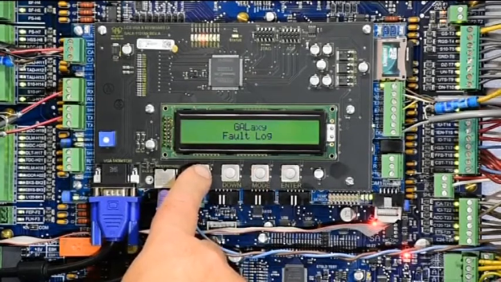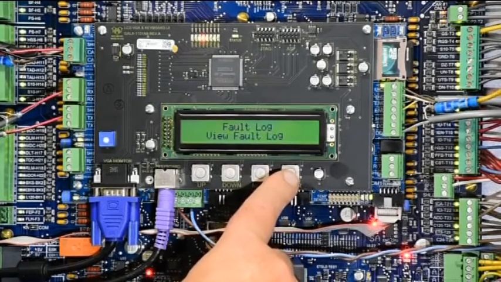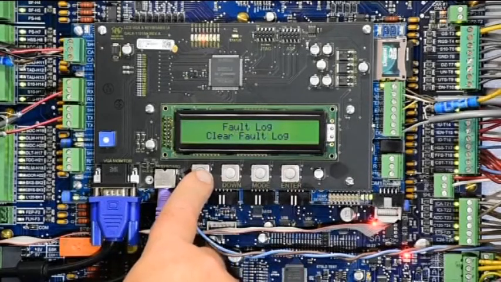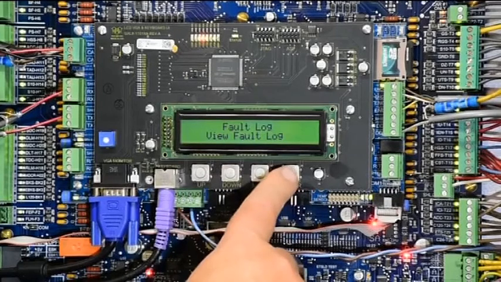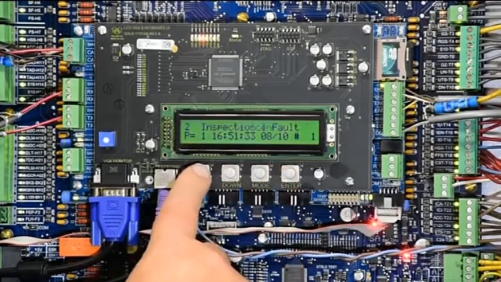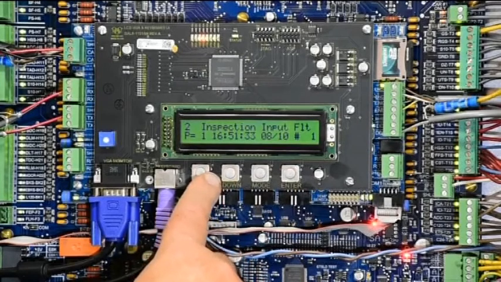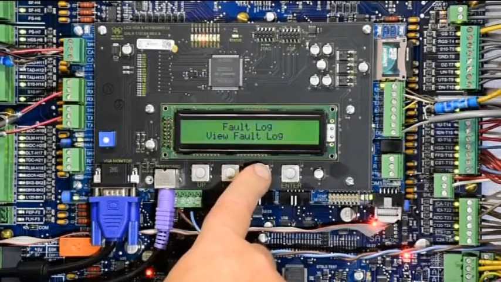To enter the fault log, simply press the enter button. There are 2 submenu items. One is to view the fault log, and two is to clear the fault log. To view the fault log, press the enter button. Use the up and down buttons to scroll through the last 50 stored faults. Pressing the mode button will return us to the submenu.